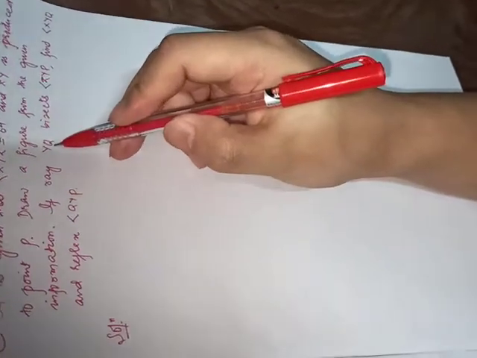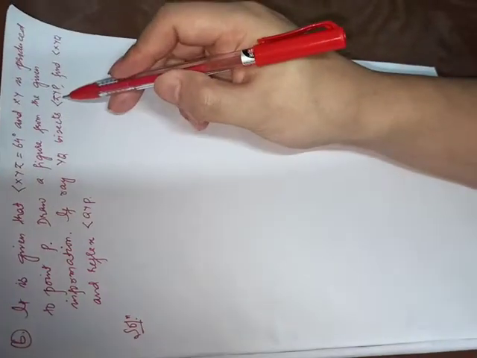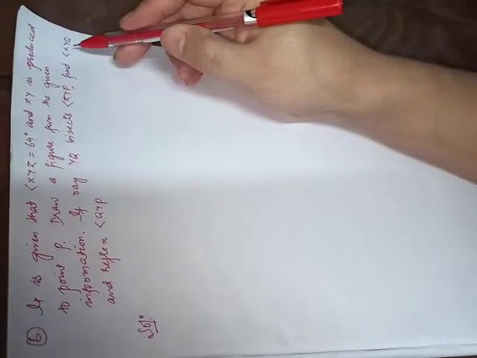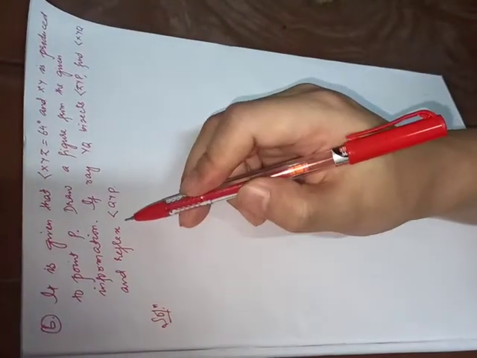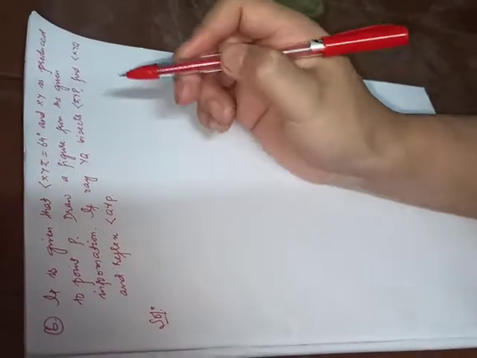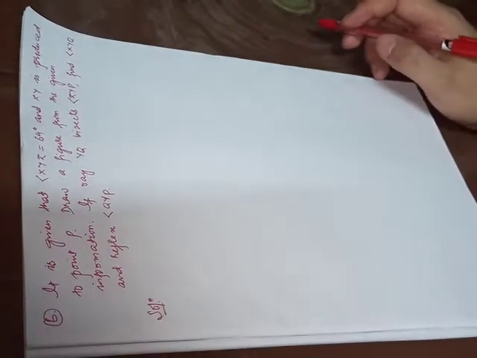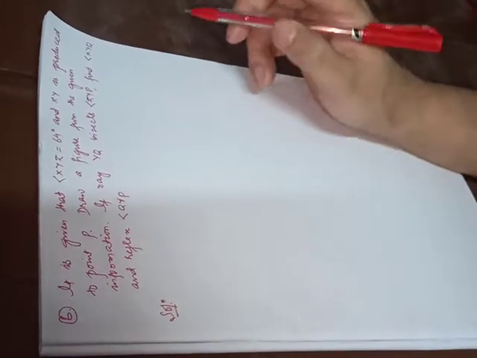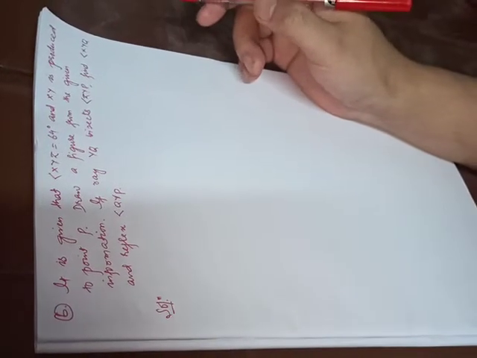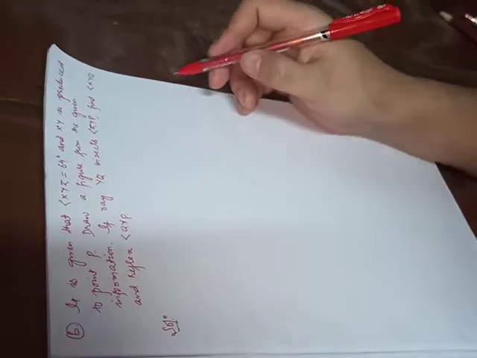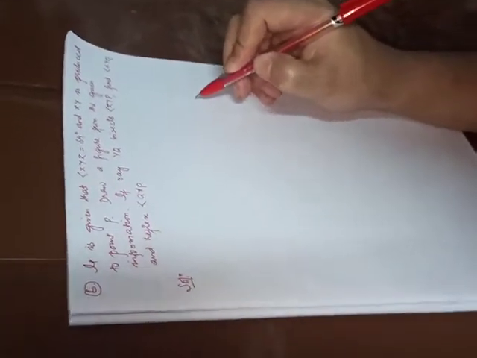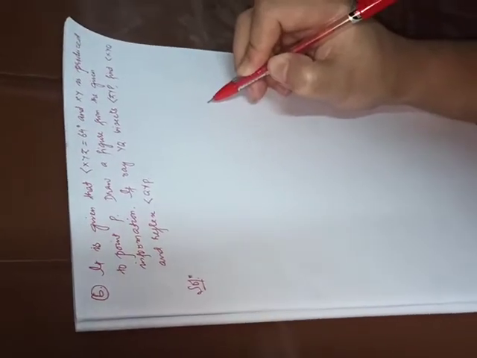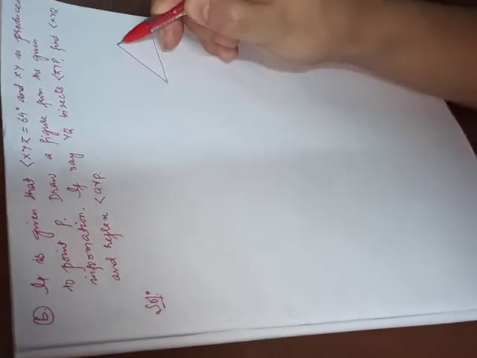If ray YQ bisects angle ZYP, then find angle XYQ and reflex angle QYP. Our first objective here is to draw the figure. The question has given that angle XYZ is 64 degrees, so based on that, I'm going to draw a 64 degree angle, like this.